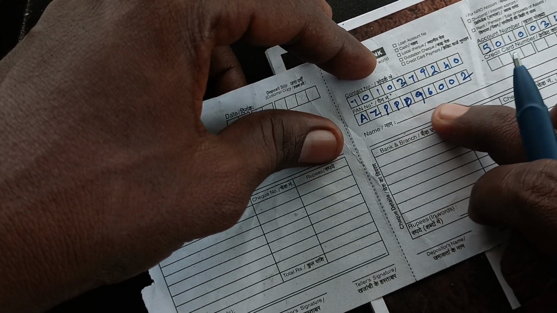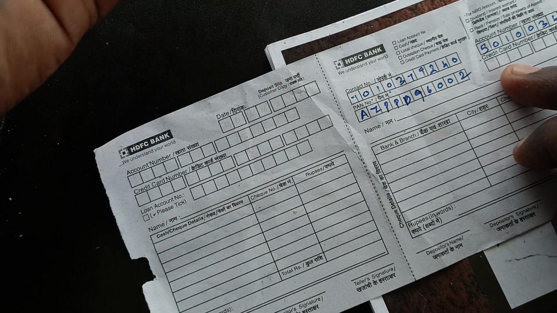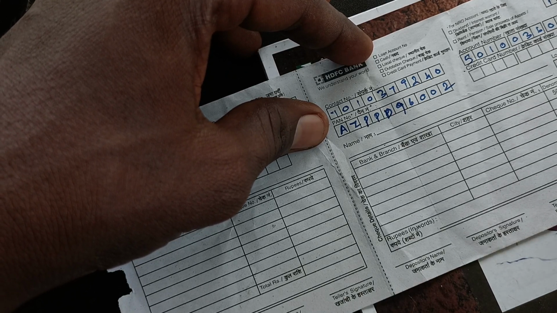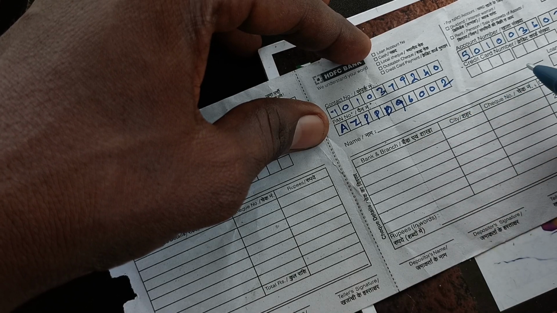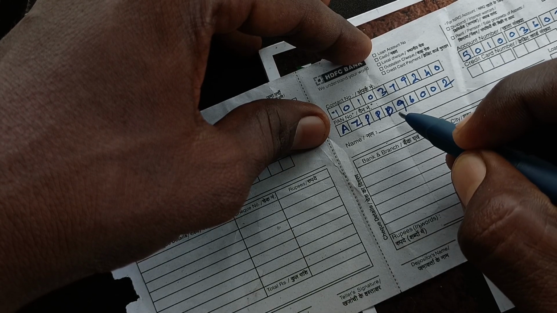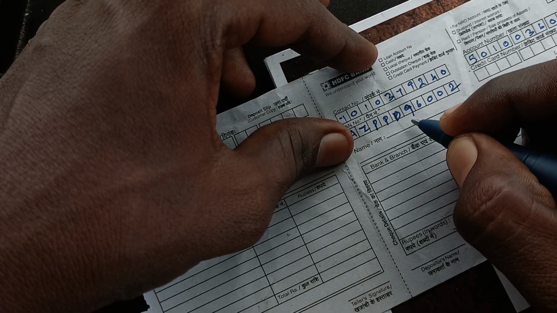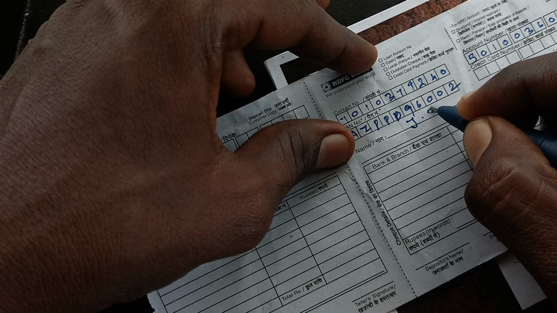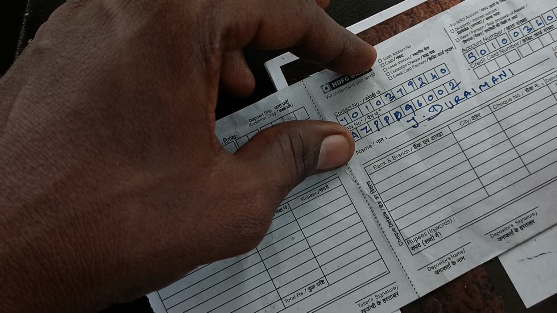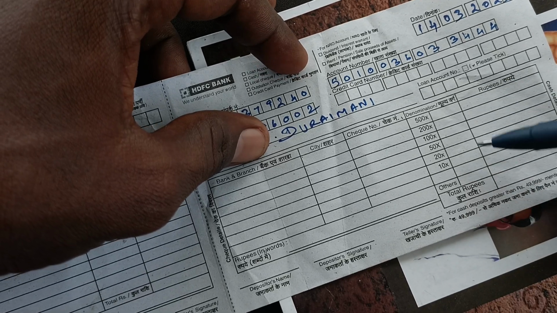Then write your name here. You have to write the name of the account holder. If you are going to deposit money into your friend's account or another person's account, you should not write your own name here. The name should be the account holder's, irrespective of who is depositing the money. So write the account holder name in capital letters.